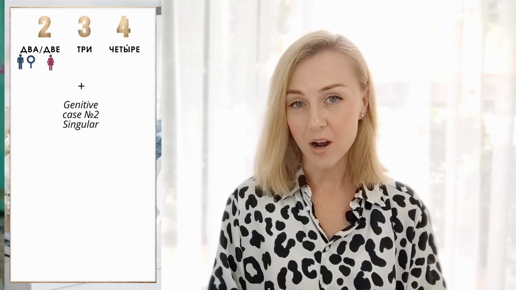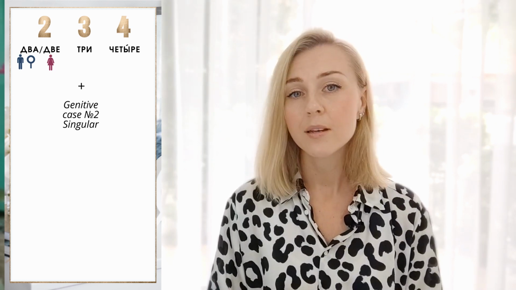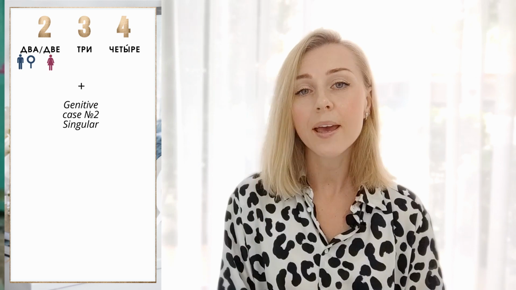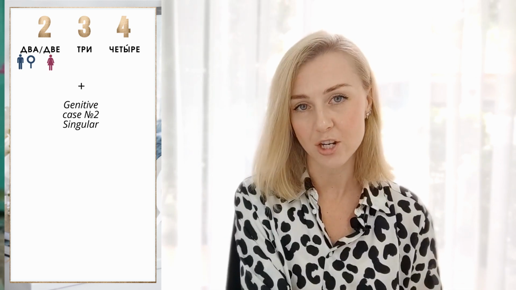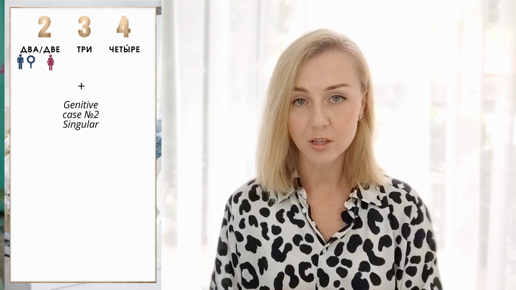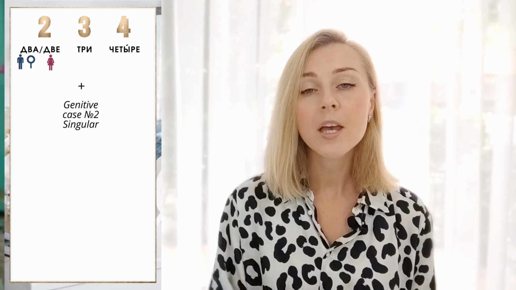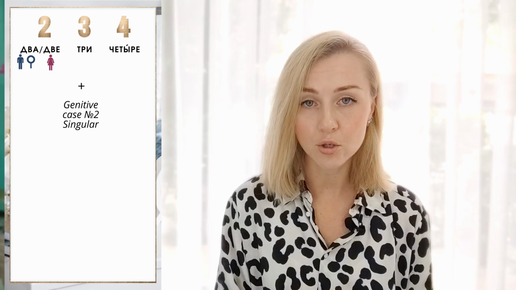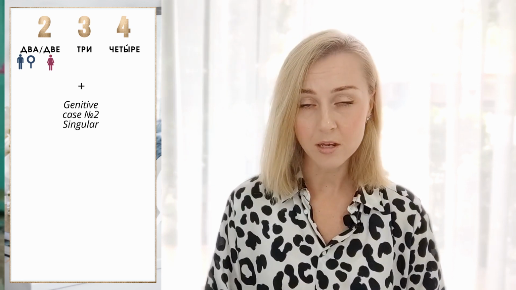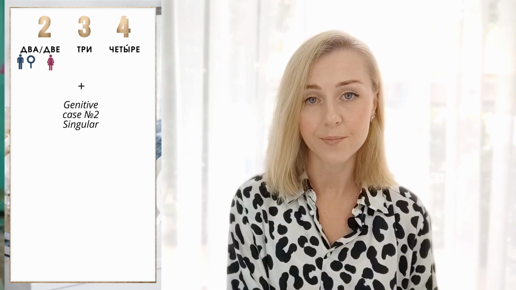They are 2, 3, 4. And by the way, number 2 has 2 forms, два and две. Два is for masculine and neuter genders, and две is for a feminine gender. So after два, две, 3, 4, we use a noun in the genitive case singular. Genitive case is case number 2. So again, два, две, 3, 4 plus a noun in the genitive case singular.